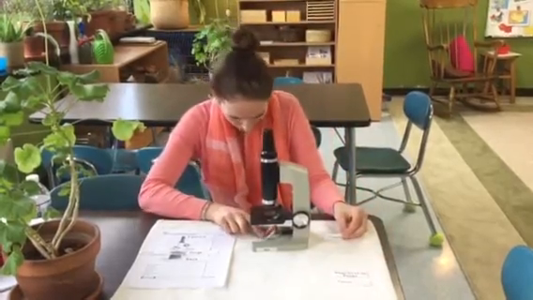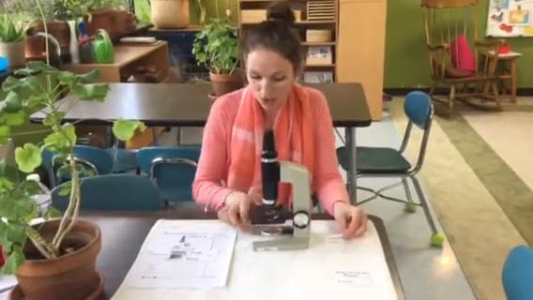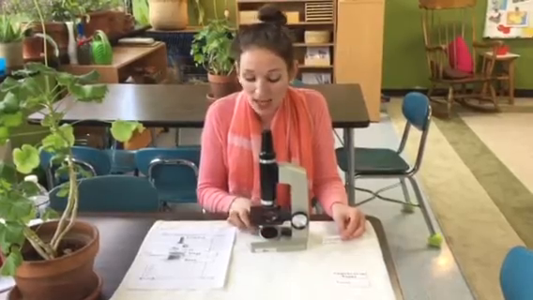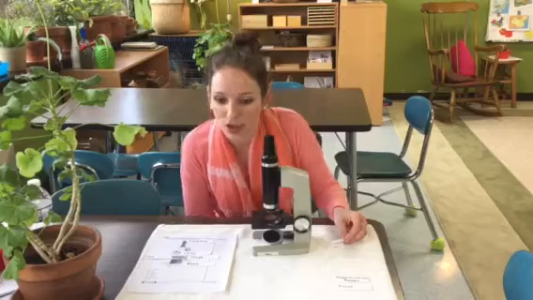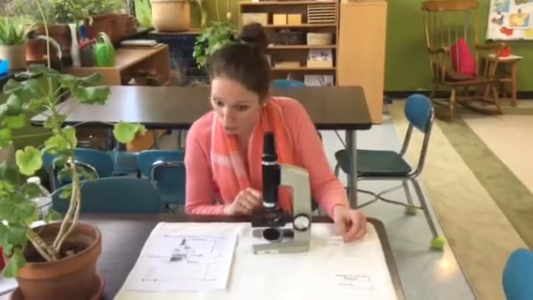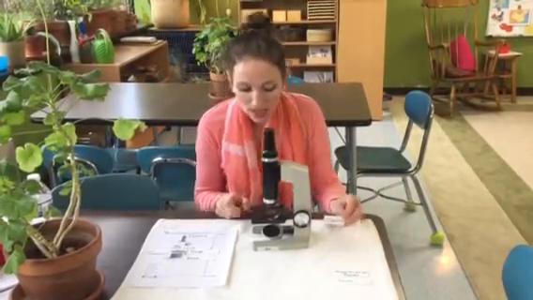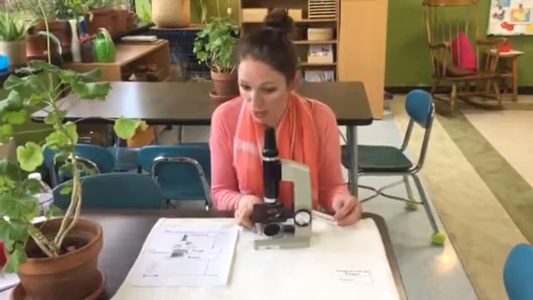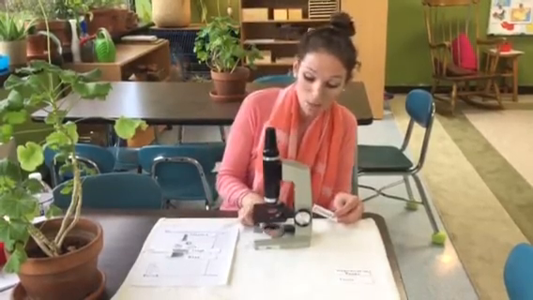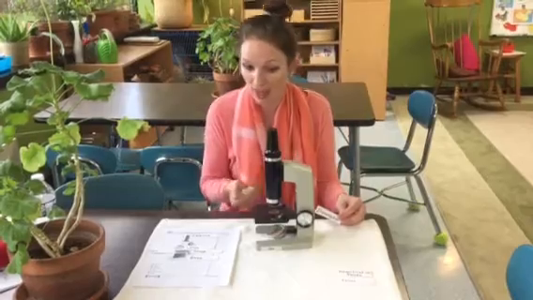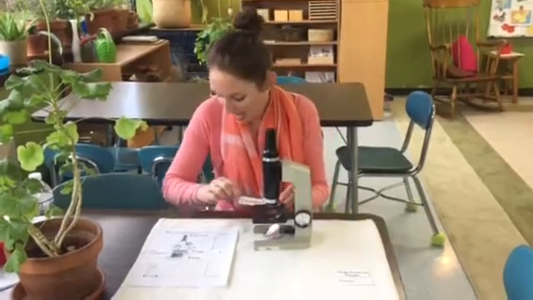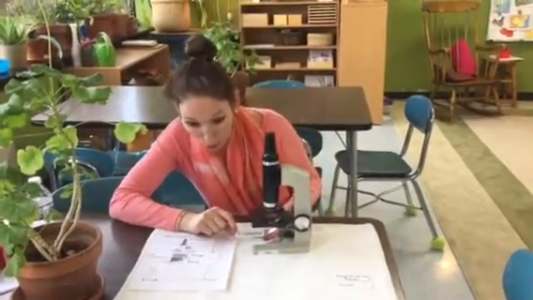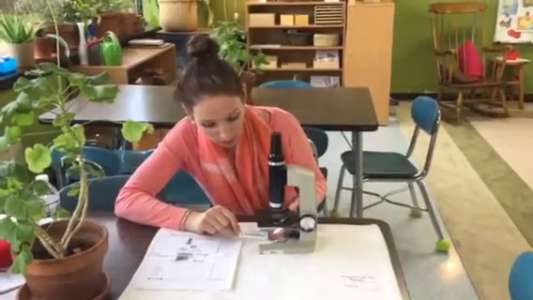Then we get to this part at the bottom. This is called an illuminator. What it does is help to illuminate the slide, bring light from underneath so that you're able to see your slide or your specimen more clearly. Some microscopes use a light for the illuminator. Ours uses a mirror because it's catching the natural light and reflecting it up to illuminate the slide. So our illuminator is a mirror, but anything that's shining light to illuminate the slide will be an illuminator.